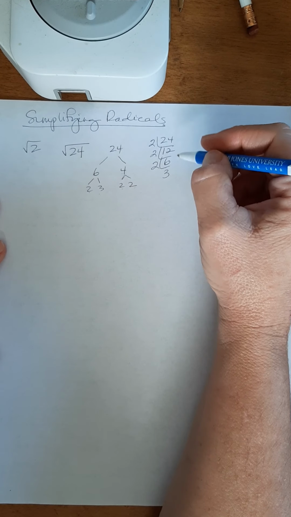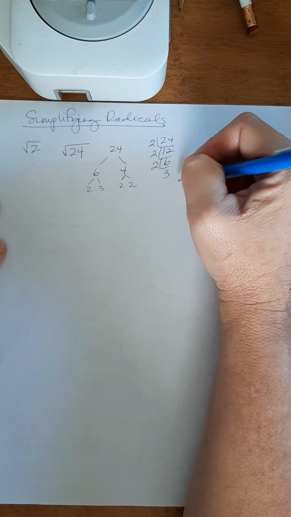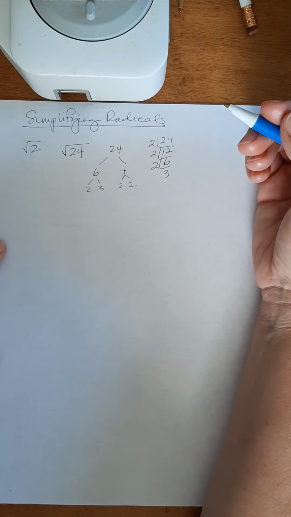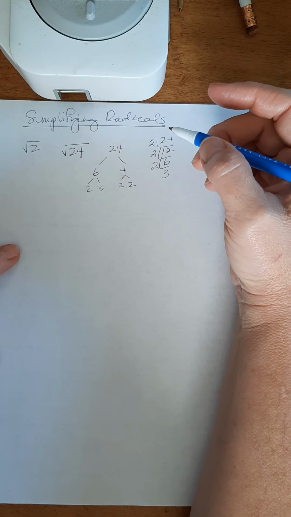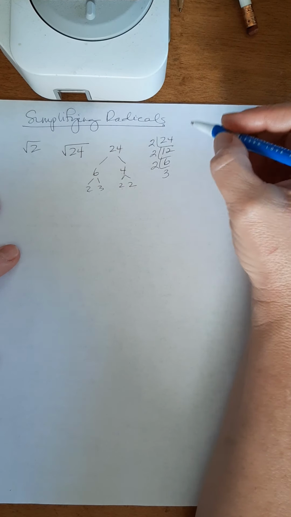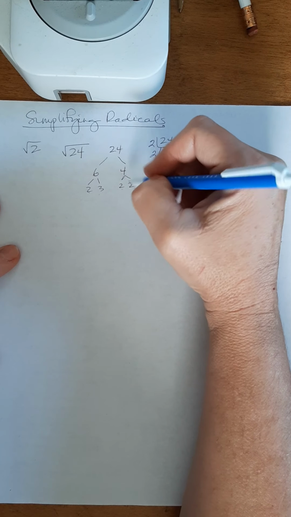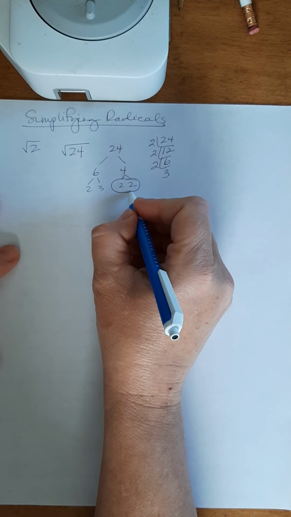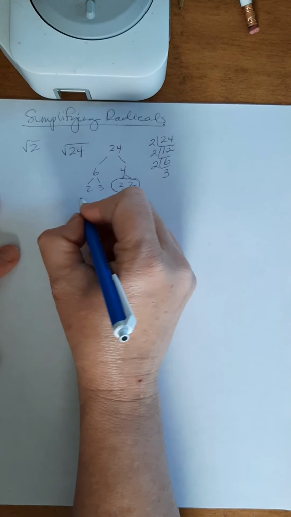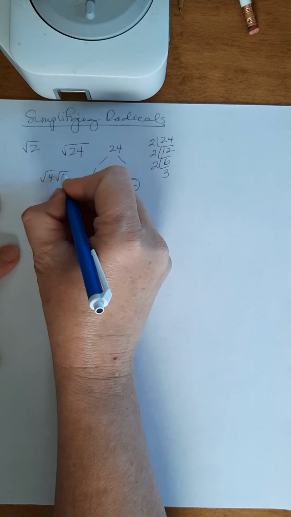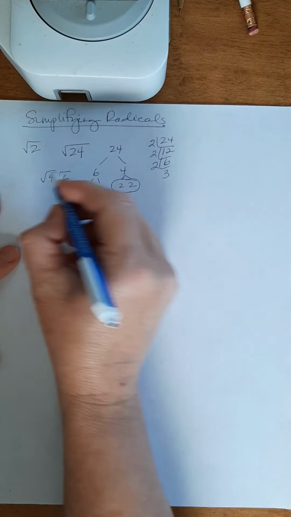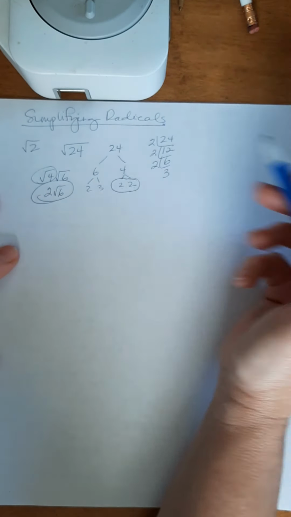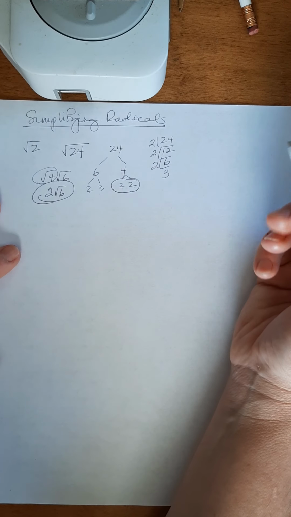It's just personal preference. But the reason why I did is because to simplify it, you are looking for a pair, or 2 of a kind. Because, and I'll show you why, and then we'll just do the shortcut. Well, here we have 2 2s. If I were to take the square root of 4 times the square root of 6, what do we know the square root of 4 is? 2. So the square root of 24 is 2 square root of 6.